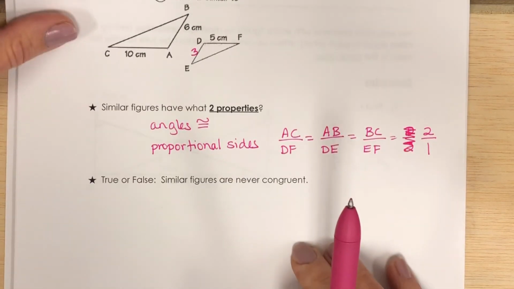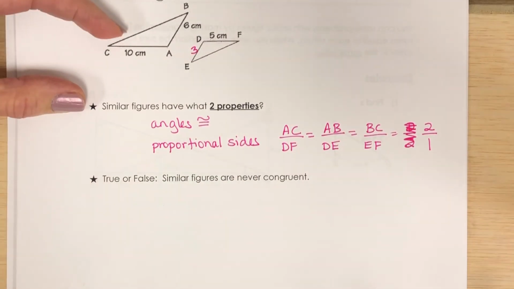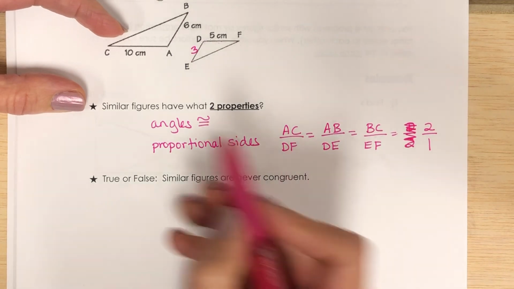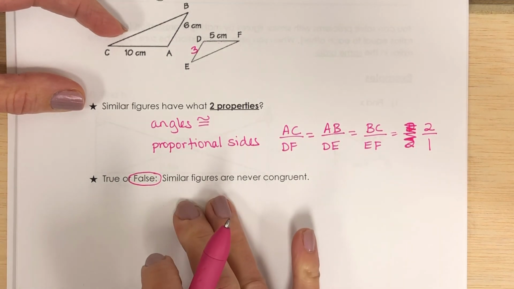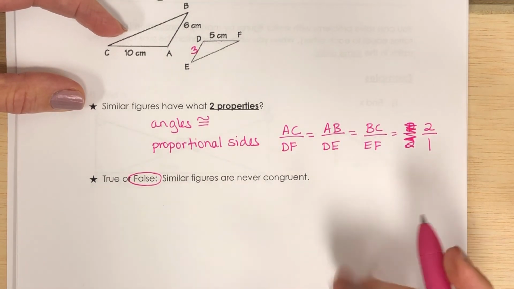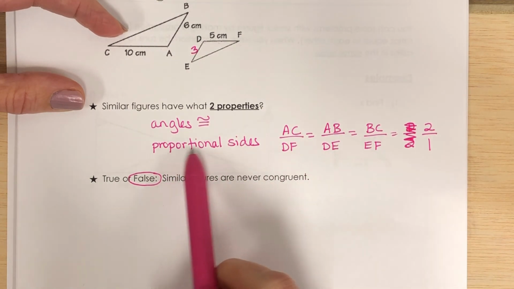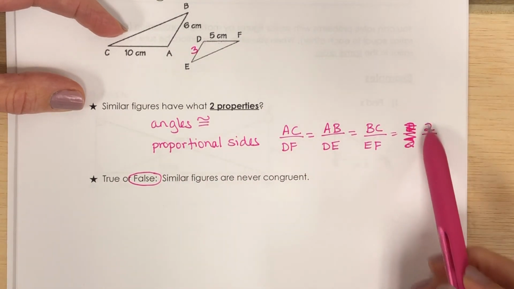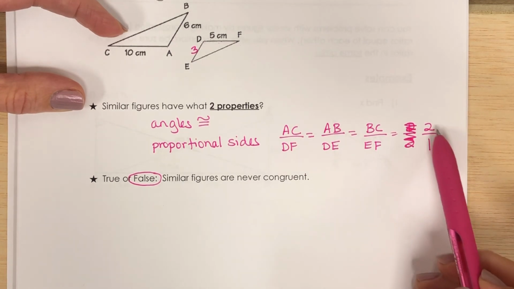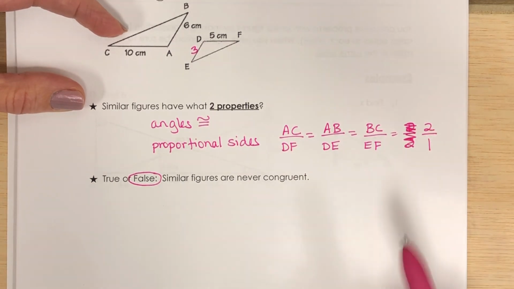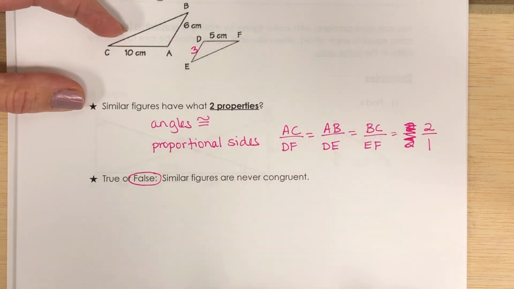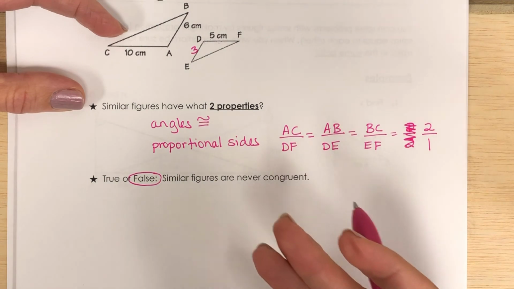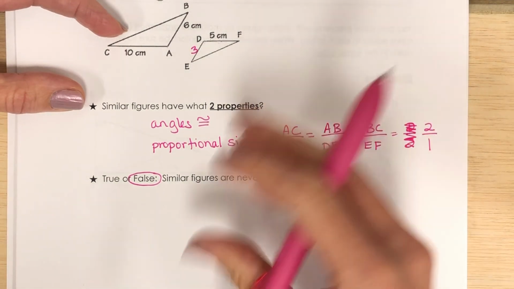True or false? Similar figures are never congruent. What do you think? False. You can technically have similar figures that are the same. They can be congruent because they have proportional sides. Their ratio would just be 1 to 1, not 2 to 1 or 5 to 1. So similar figures can be congruent, but usually when we're talking about similar figures, we're making the assumption that they're not congruent, that one is bigger or smaller than the other one.